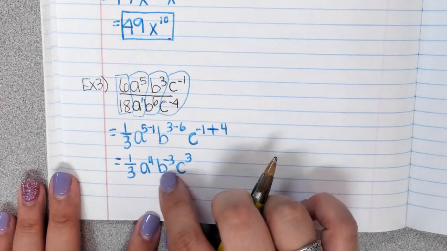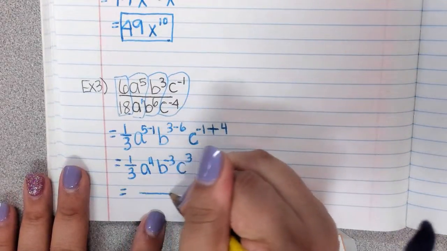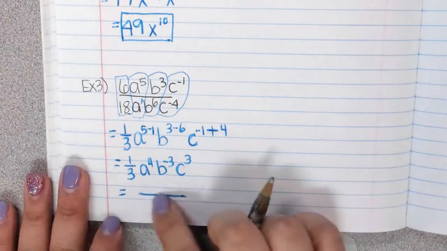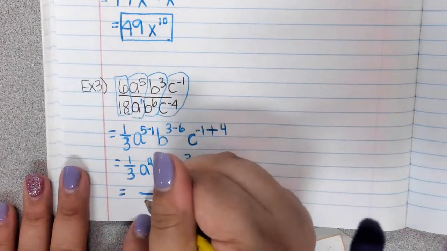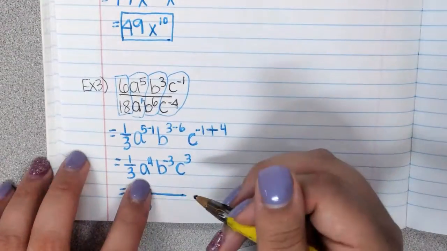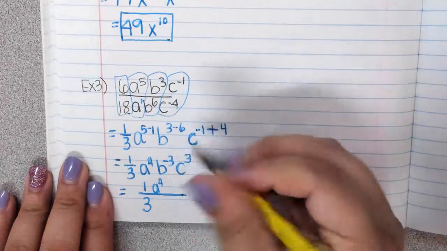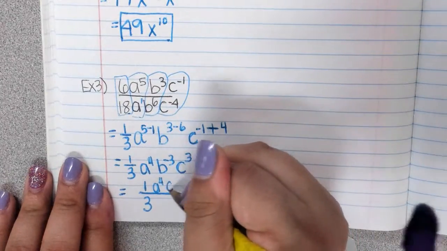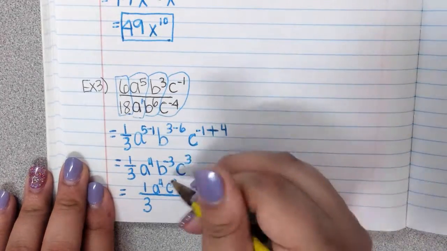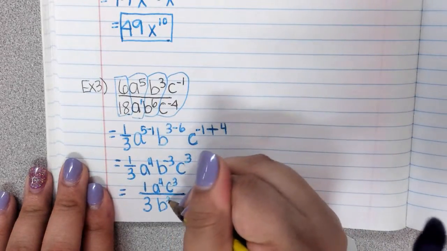Is this an acceptable answer? No, because I have my unhappy B. So, what gets to stay up top? Well, if I'm going to do a line, that 3 is below the line. And the 1 is above. The A stays up top because it's happy. And the C stays up top. And my B, I got to move it because it's negative. So it's going to become positive.